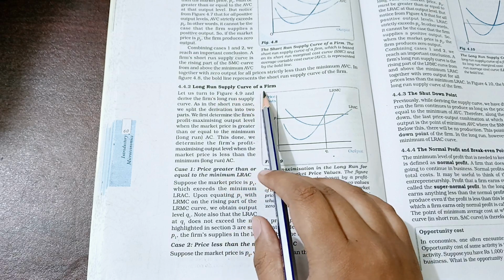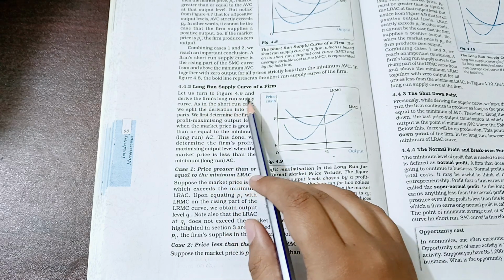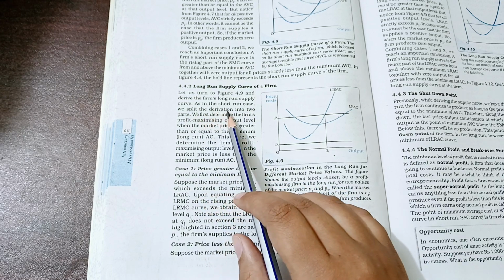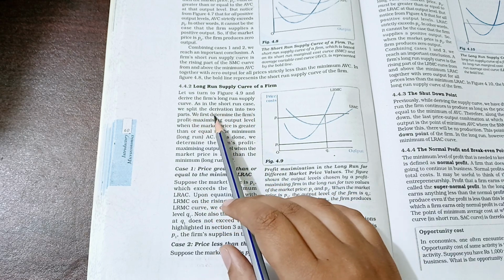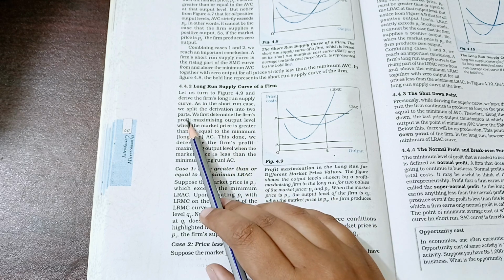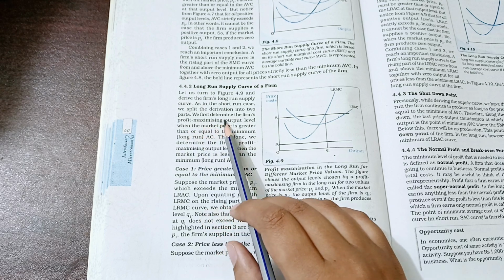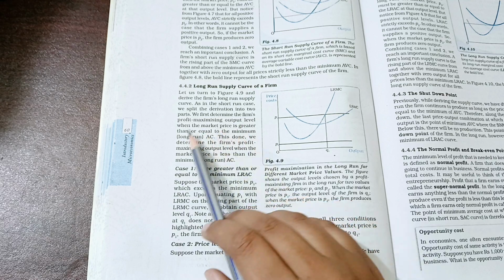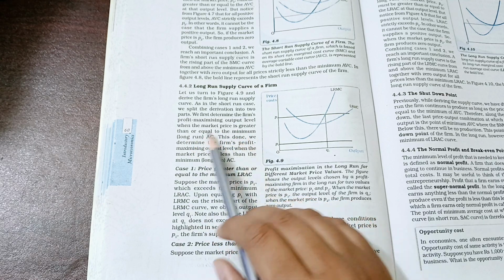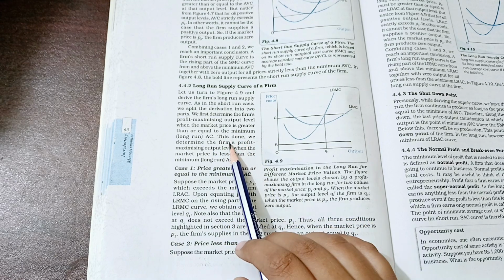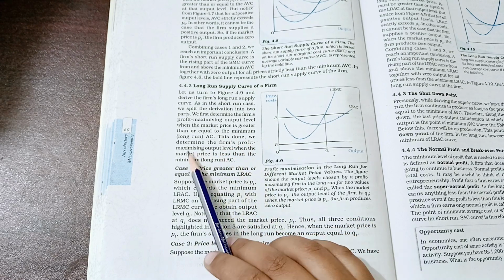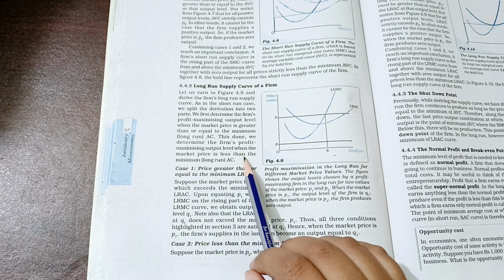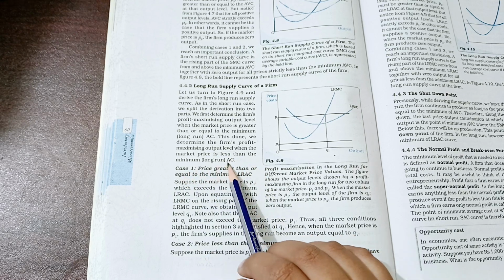Long-run supply curve of a firm. Let us turn to figure 4.9 and derive the firm's long-run supply curve as in the short-run case. We split the derivation into two parts. We first determine the firm's profit maximizing output level when the market price is greater than or equal to the minimum long-run AC. This done, we determine the firm's profit maximizing output level when the market price is less than the minimum long-run AC.